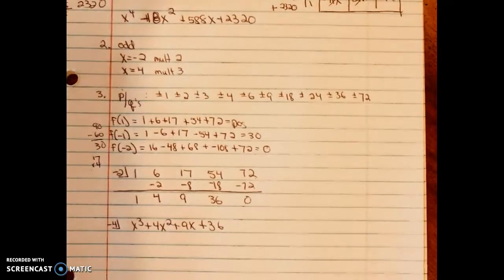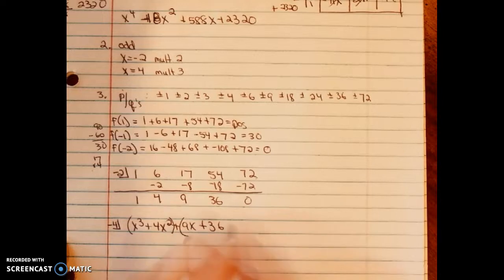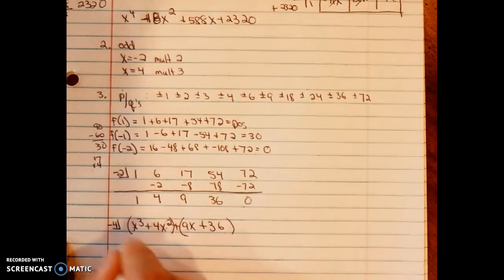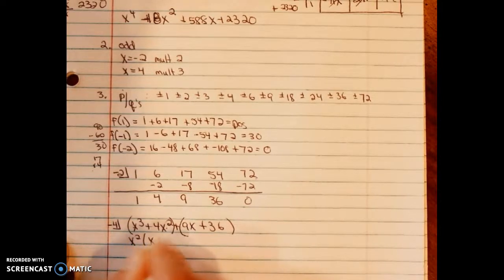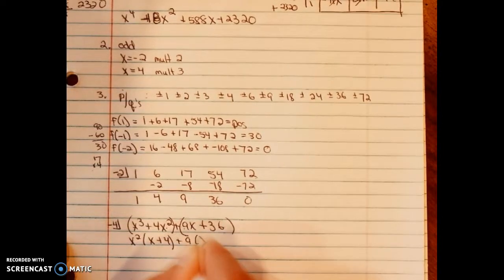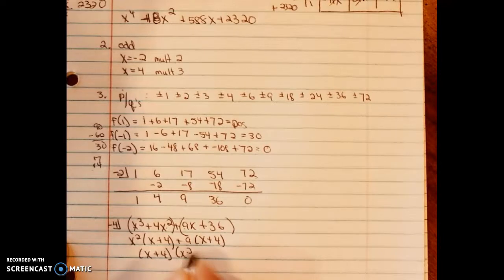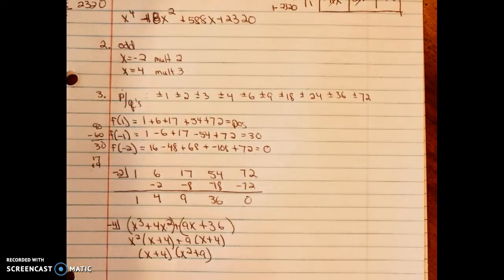And one way I quickly knew that, some of this you might have learned last year, I could do factor by grouping. If you take a look, these two have an x squared in common. I would be left with x plus 4. These two have a 9 in common. I'm left with x plus 4. So we could factor out an x plus 4 out of each one of those, and I'm left with x squared plus 9. Don't forget, if we're trying to write this as a linear factorization, I also have the x plus 2.